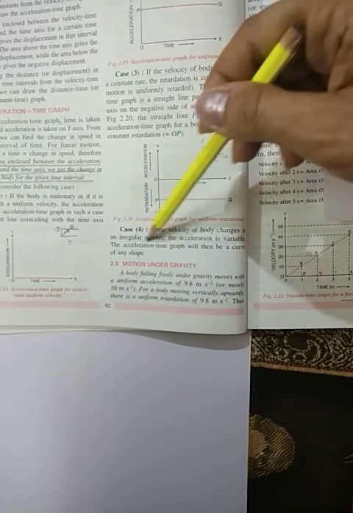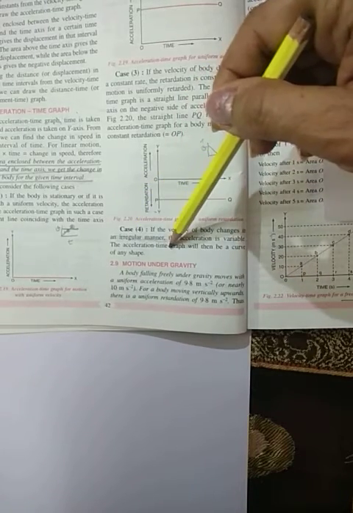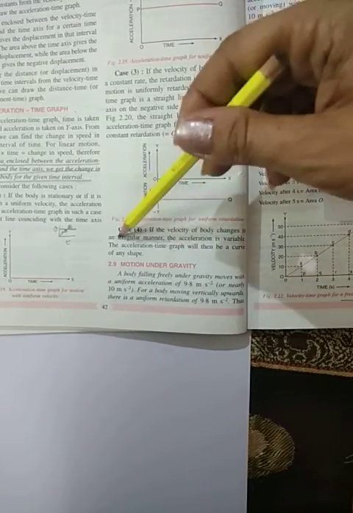Now let us look at the last case, that is, the velocity of the body is changing in an irregular manner. Irregular manner means non-uniform change is going on. Non-uniform motion is there. So when motion is non-uniform, velocity is changing irregularly, and acceleration will be variable. Underline this point.